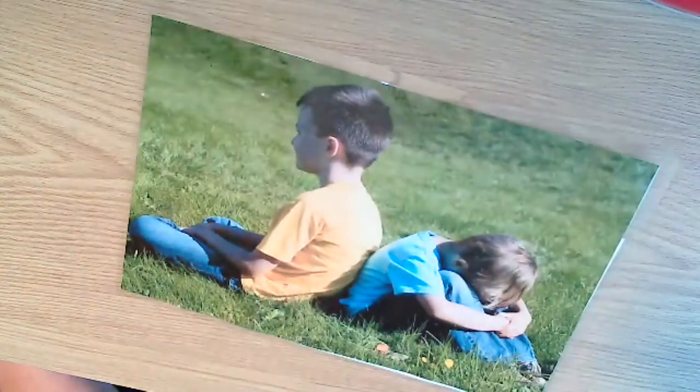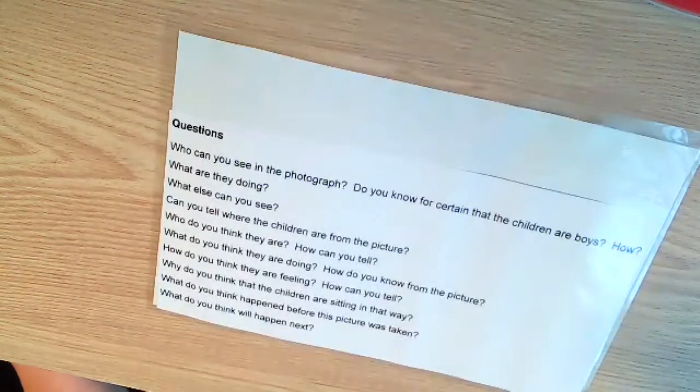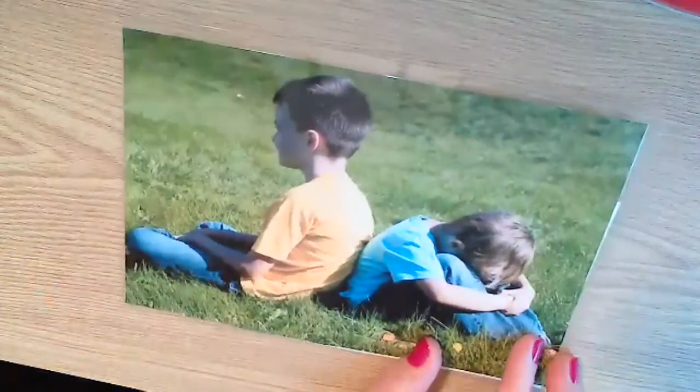How do we know they're boys? Well, let's have a look at it. What tells us that they are boys? Then what are they doing? What else can you see? And then we want to really zero in on the emotions.